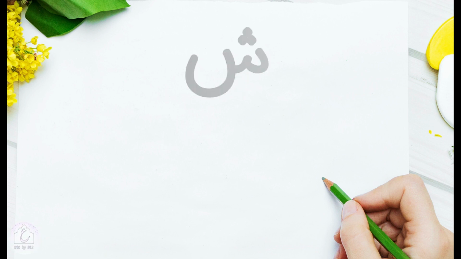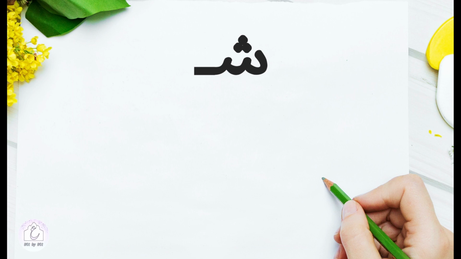When Shīn comes in the initial position, the tail drops off, and the small semicircle continues into a straight line for the connecting segment leading to the following letter. We draw the 2 small semicircles, then continue with a straight line for the connecting segment and add the dots. The 2 small semicircles, straight line, then the dots.